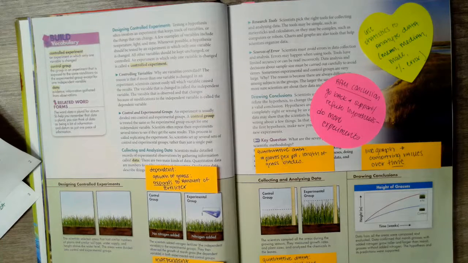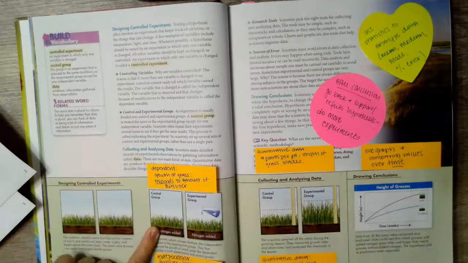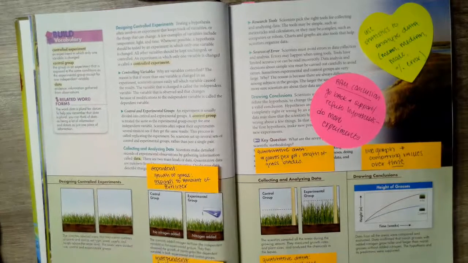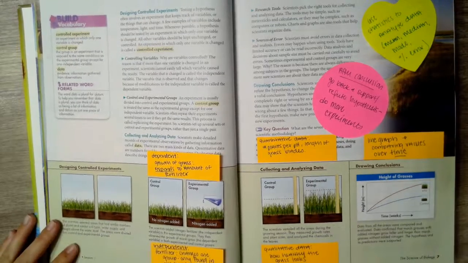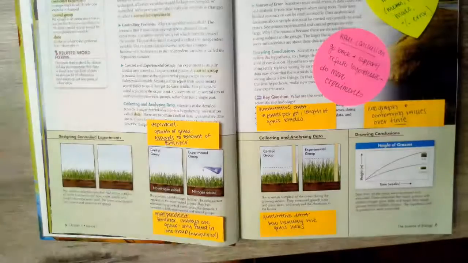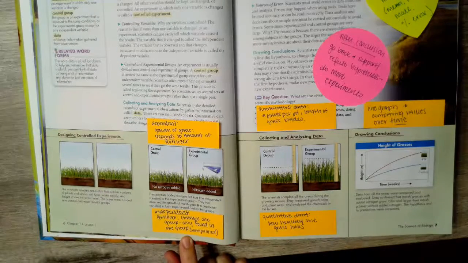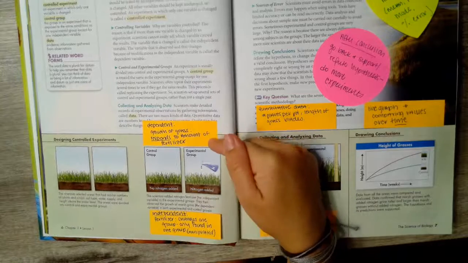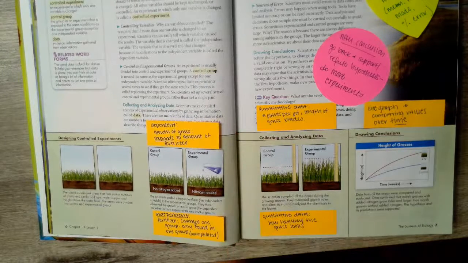During the experimenting phase, you are going to have 3 different variables. You have a control group, which is what stays the same. You have a dependent variable. Dependent responds. It responds to the independent variable. And then your independent variable is going to be the one that the scientist changes. It's manipulated. So independent is manipulated by the scientist. Dependent responds to the independent.